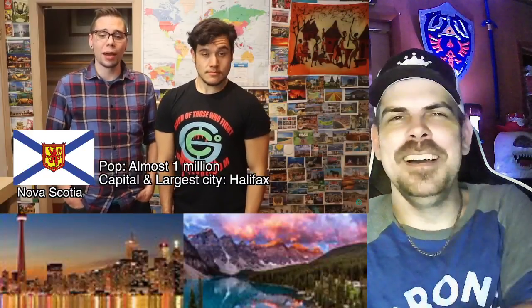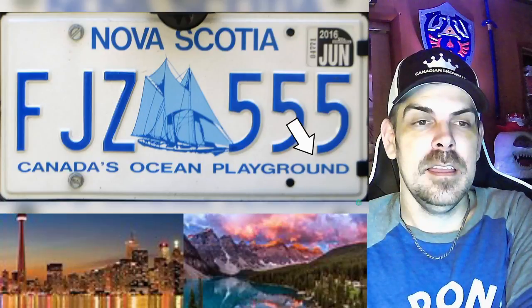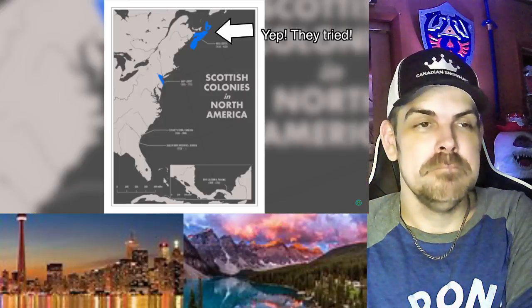Nova Scotia, capital and largest city, Halifax. This is the Seaboard Coast, or Canada's ocean playground, as placed on their license plates. Basically, this is the place where Scotland tried to start a colony. Although it didn't quite work out, the residents still kept true to their traditions even to this day, and thus the name Nova Scotia, meaning New Scotland. They even have a small but kind of diminishing Scottish Gaelic-speaking community. You can find them every so often here and there.